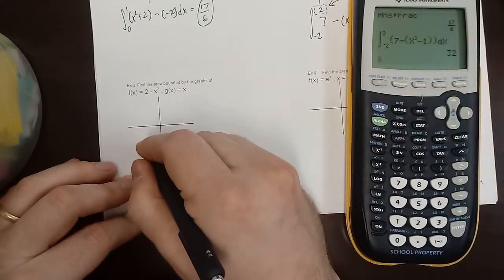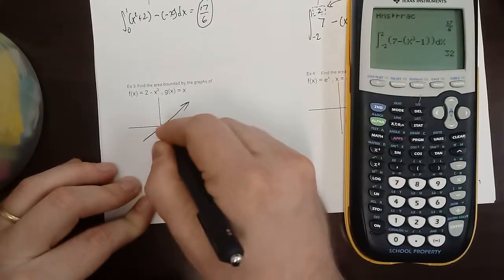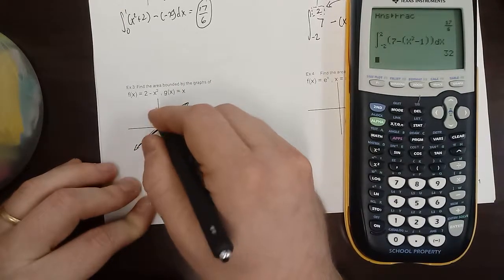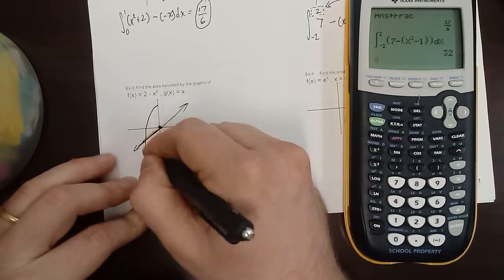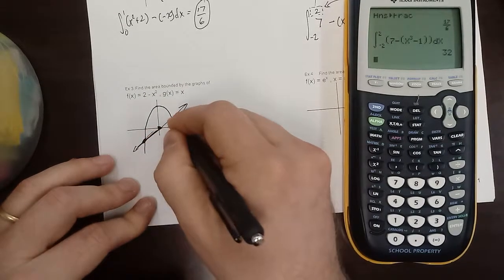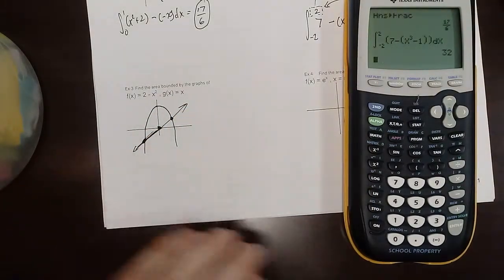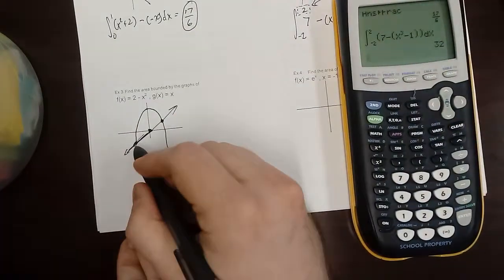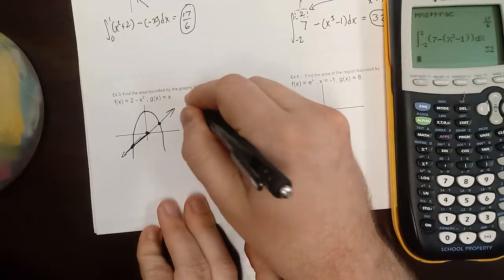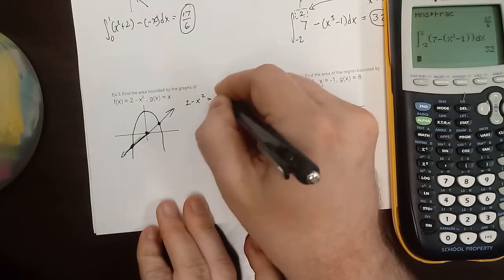So our first one is just a diagonal line. I missed, but hopefully you understand. And then the other one is just an upside down parabola. We knew that because of the negative x squared. This time, we're still going to be doing top minus bottom, but we don't know the left or the right. And so this is where we can say, okay, I know 2 minus x squared needs to equal x.